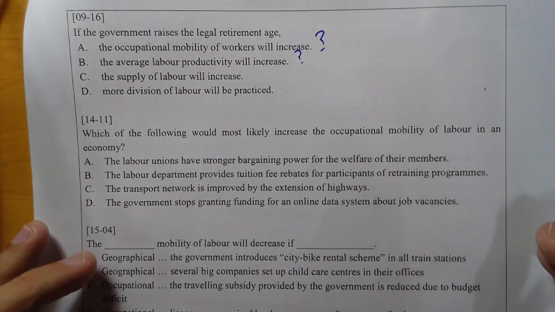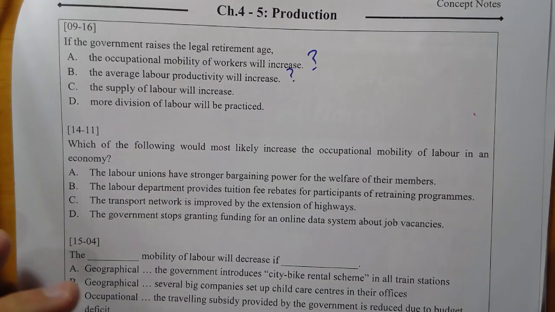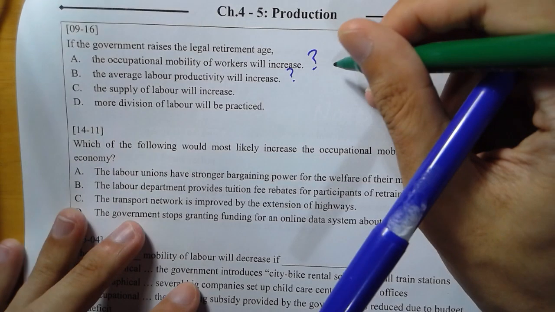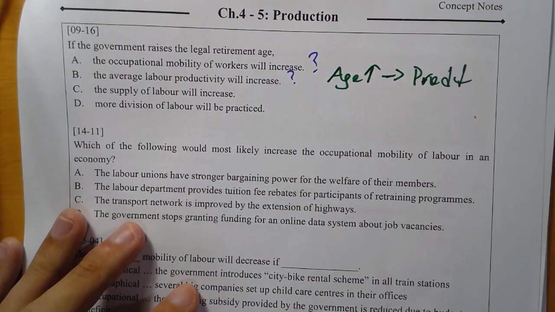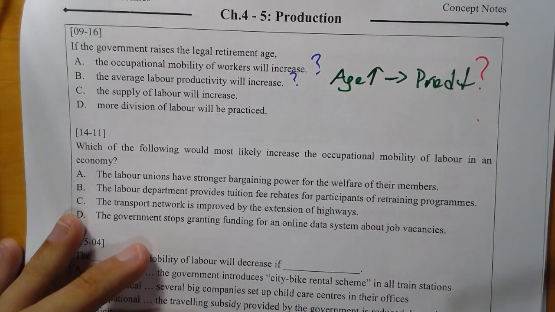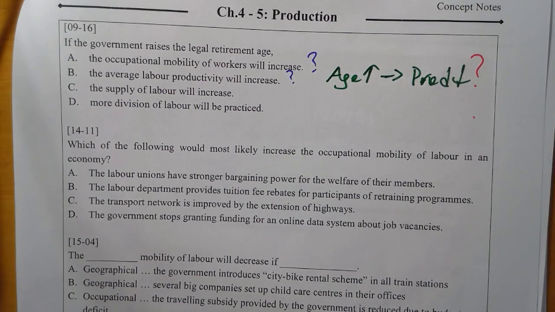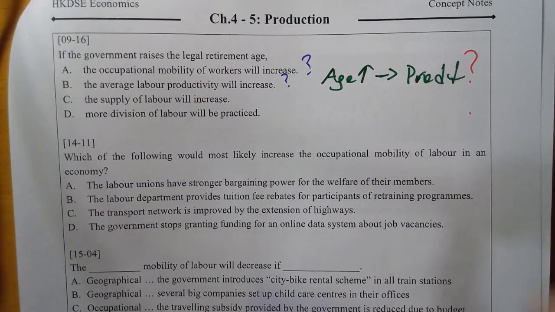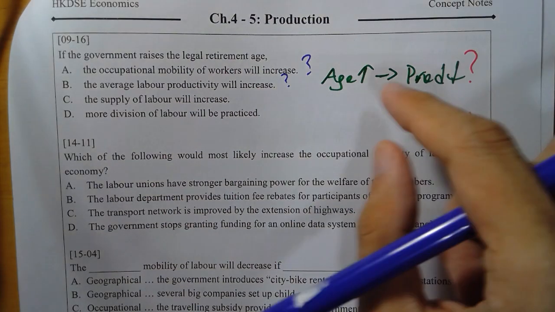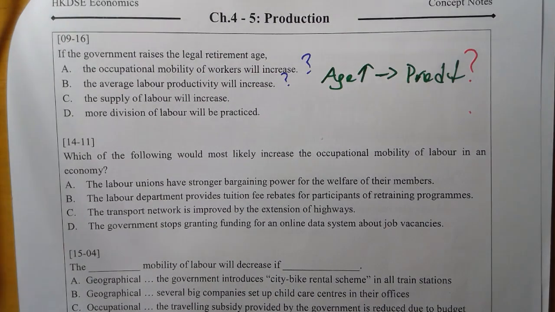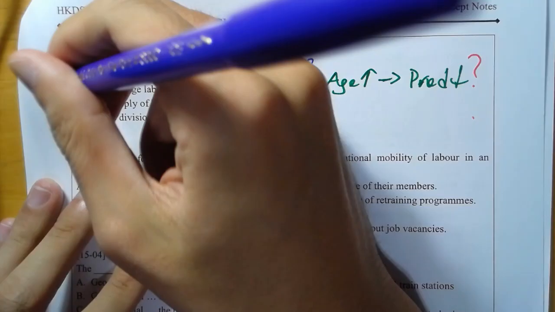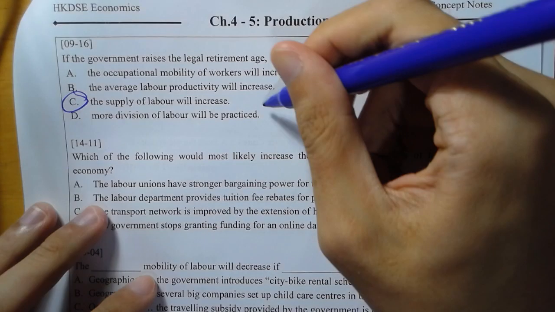Now, some of you may be tempted to think in Liberal Studies, alright? I know in LS you will think that when age increases, productivity would decrease, right? Now, remember, we are uncertain about this. What if the old people are very experienced, so that they have much higher working productivity? It's possible, why? So, don't use your LS points, alright? This is economics. Think like an economist. It is actually unknown, alright? Now, labor supply would increase. This is the answer. I won't explain. More division of labor in practice. How do I know? Alright, how do I know?